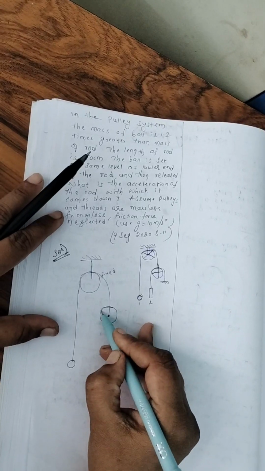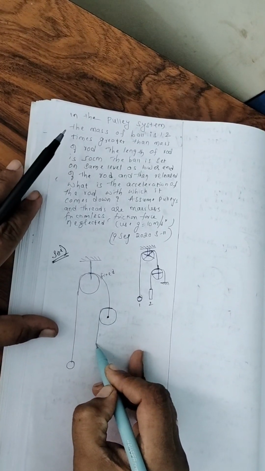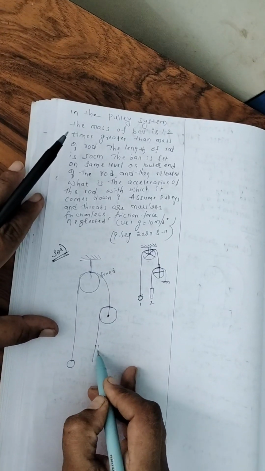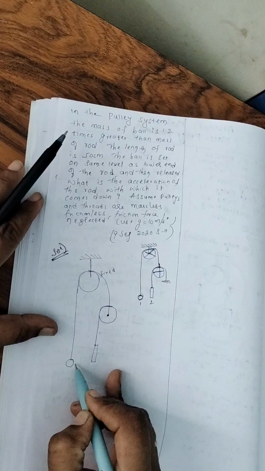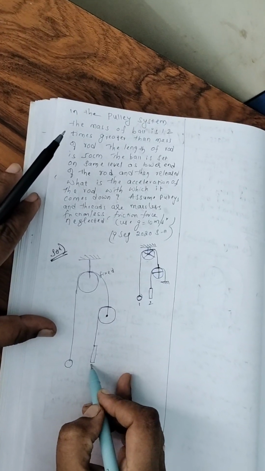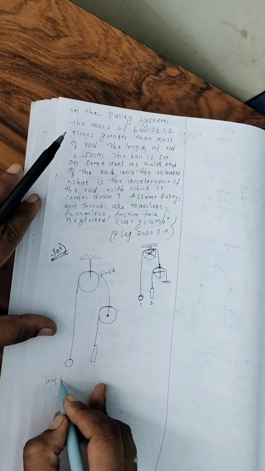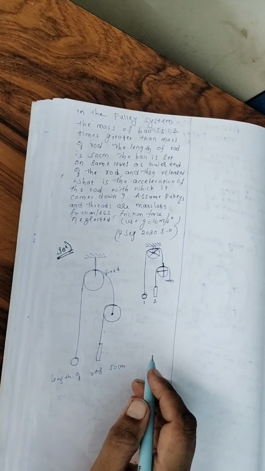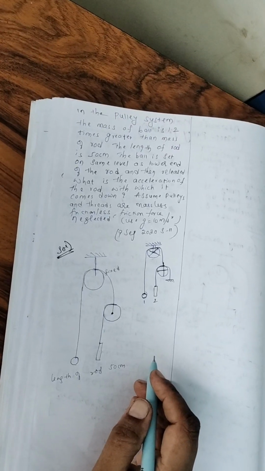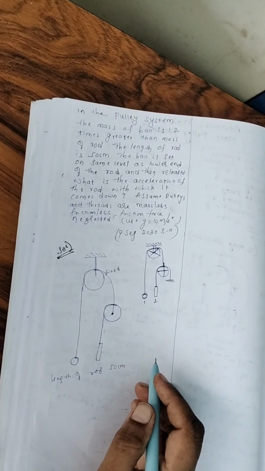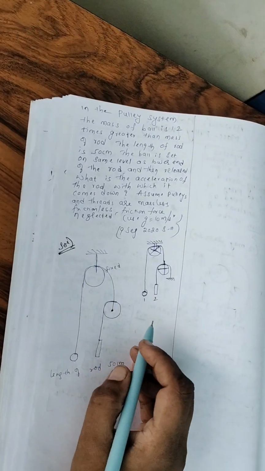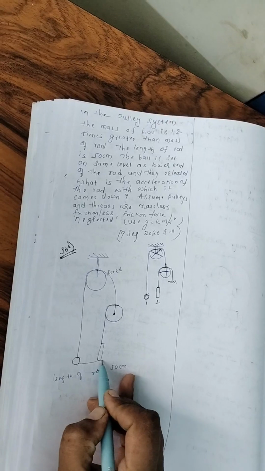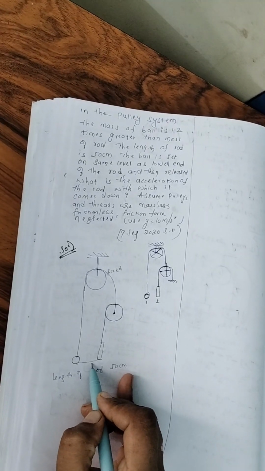The ball is at the lower end of the rod, and the length of the rod is 50 centimeter. So the ball is set on the same level as the lower end of the rod.